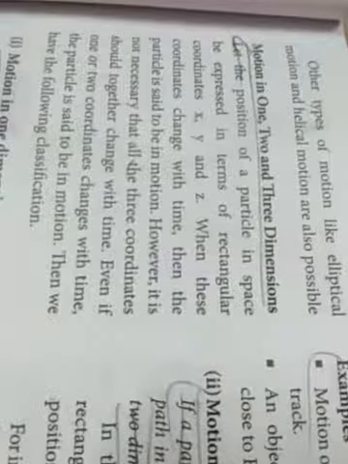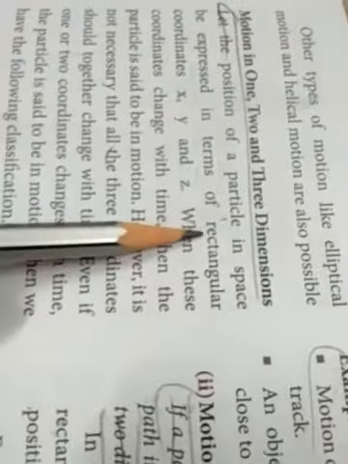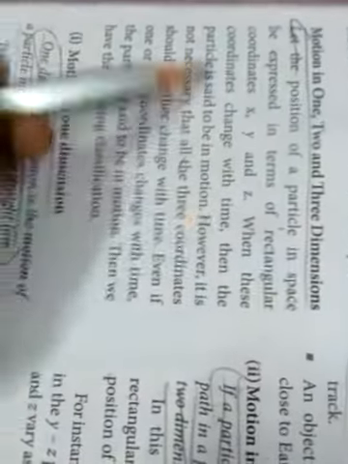So these are the different types of motion. Next, the dimension. Motion can be one-dimensional, two-dimensional or three-dimensional. Let the position of the particle in space be expressed in terms of rectangular coordinates. I already taught that the coordinates are x, y, z. These coordinates change with time.